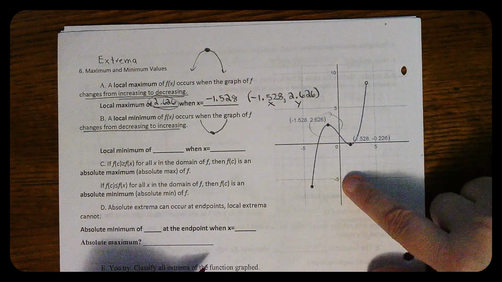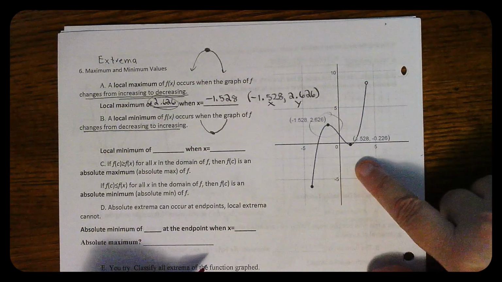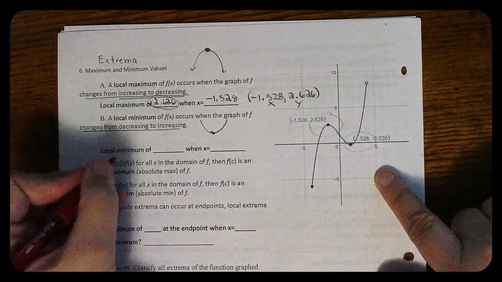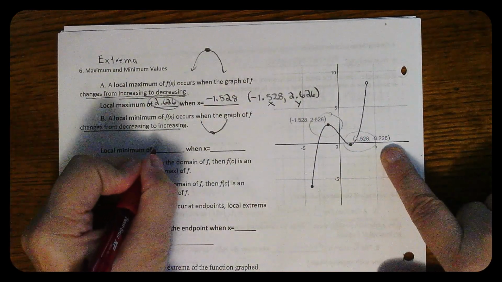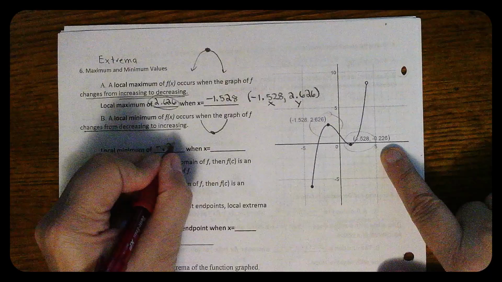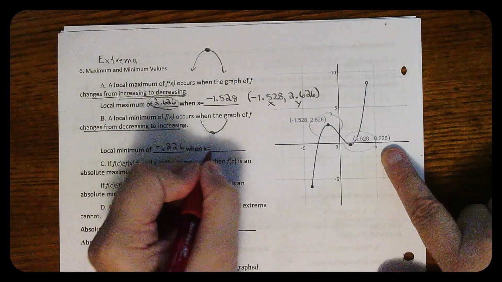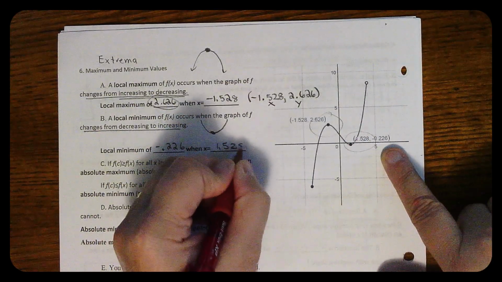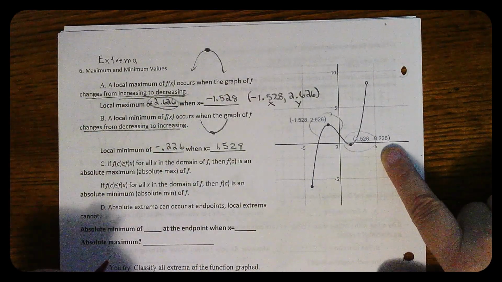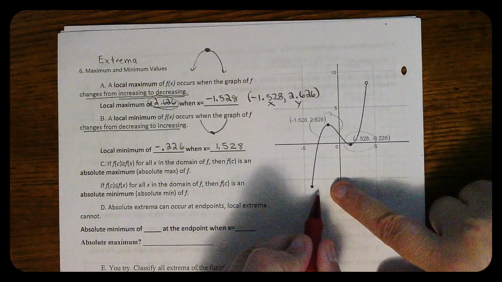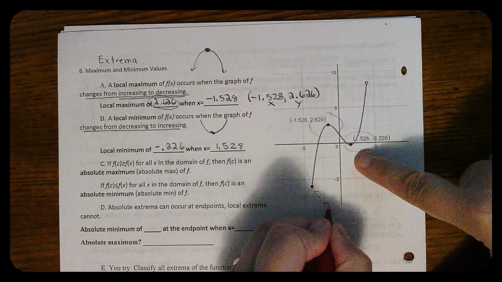All right. There is a local minimum right here because you have a change from decreasing to increasing. So the local minimum is negative 0.226, and it happens when x is 1.528, but we could ask you to write the ordered pair. All right. This, you might say, is that a local minimum?